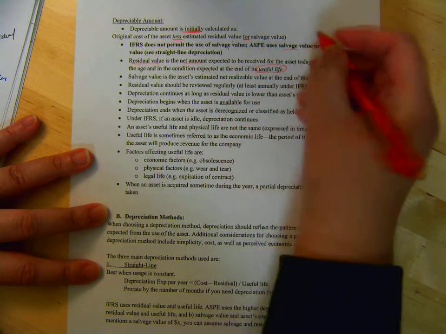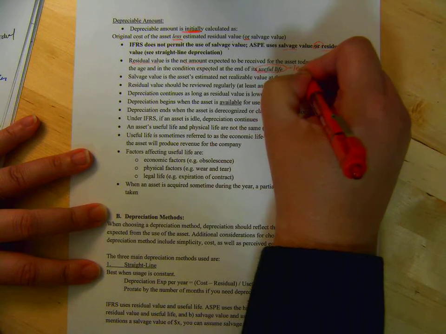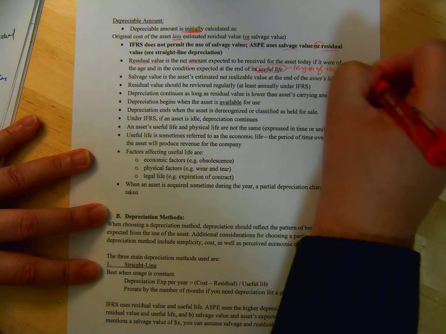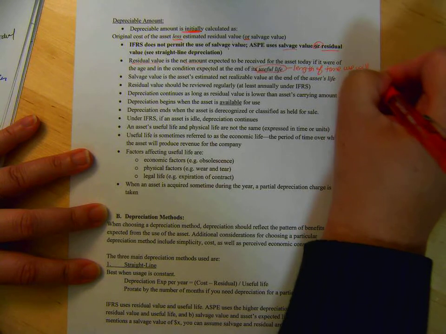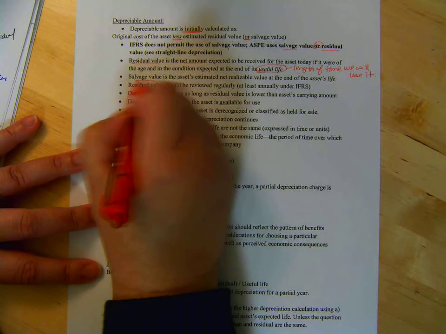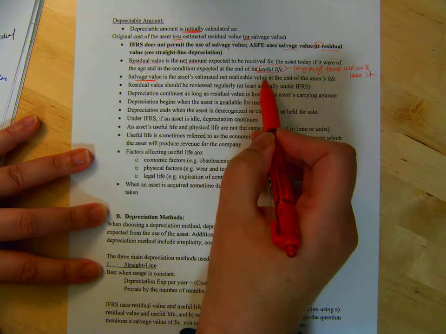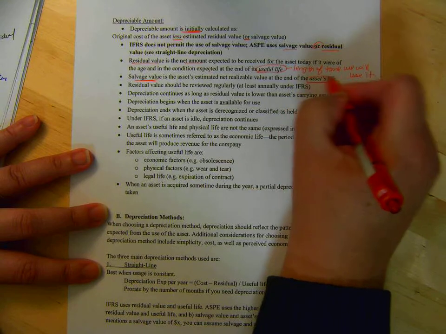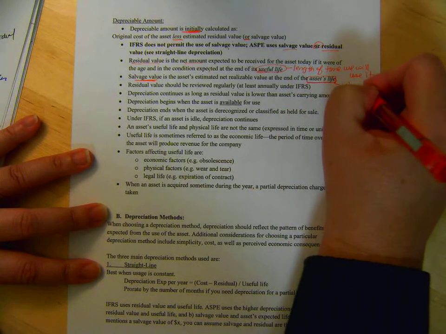So that's the length of time we will use it. Salvage value, however, is the estimated net realizable value of the asset at the end of the asset's life. So when the asset's going to be scrapped.